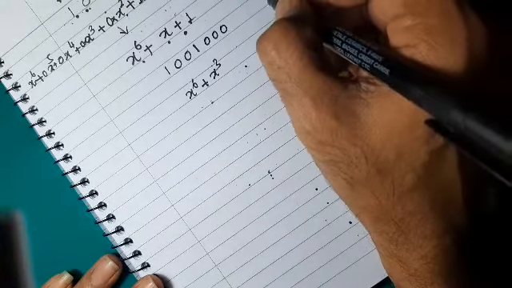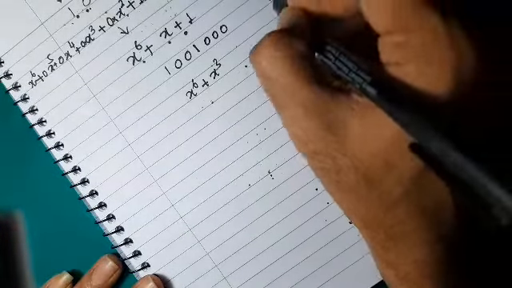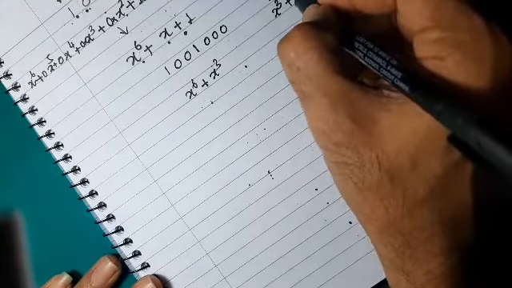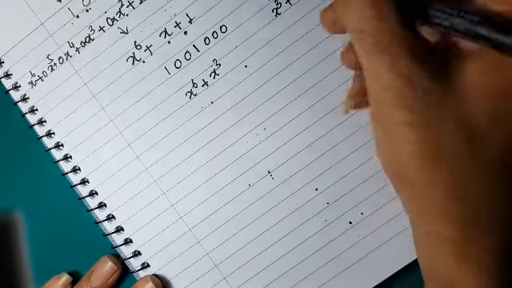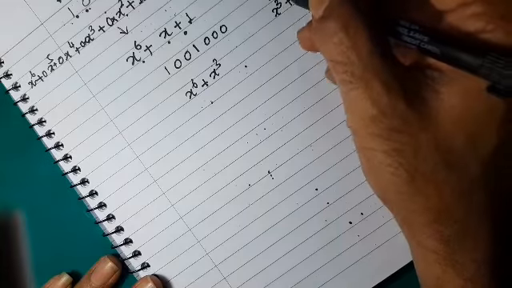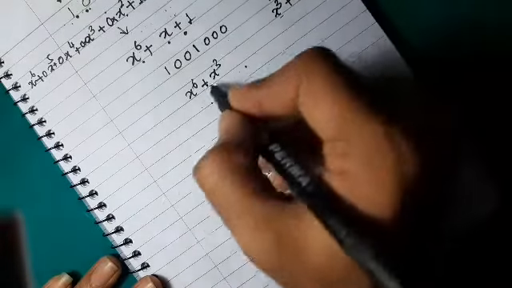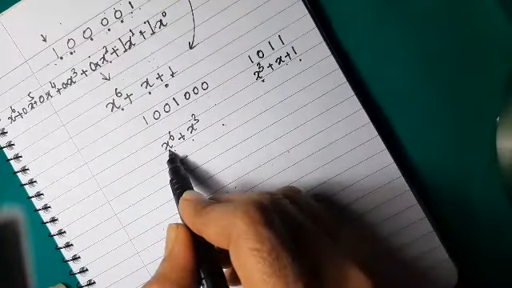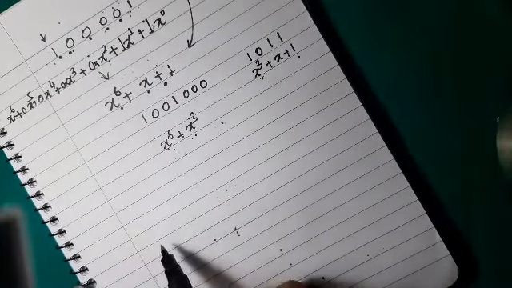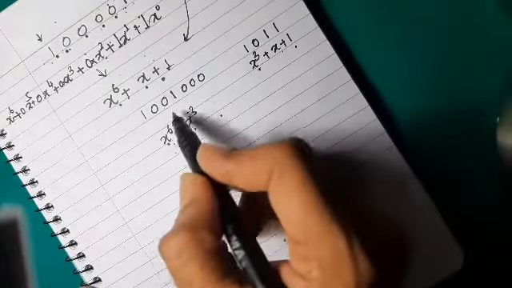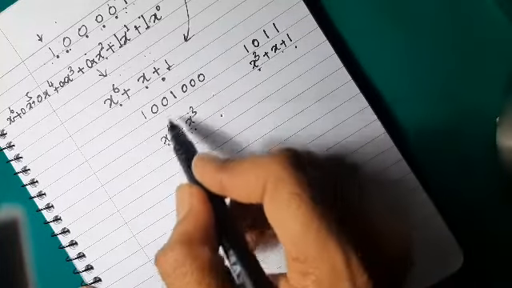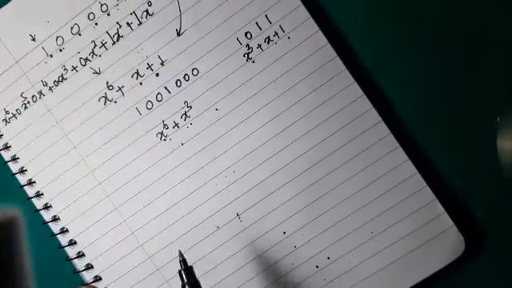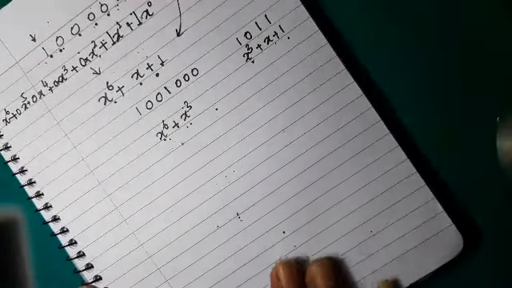Then my divisor was 1011 in the previous example. If I represent this in polynomial form, it becomes x cube plus x plus 1, because the x square term is 0, because the quotient of x square is 0. Okay, this will be my divisor, I hope it is clear, and this will be my data word after appending zeros. This is the polynomial it is going to generate.